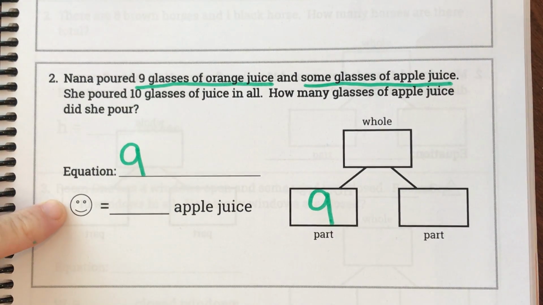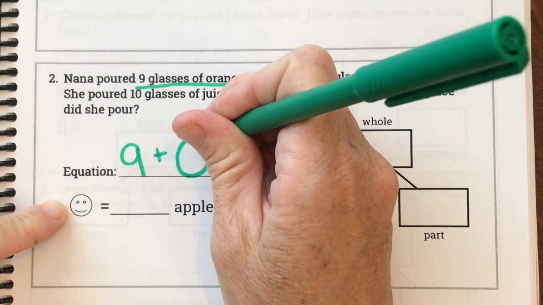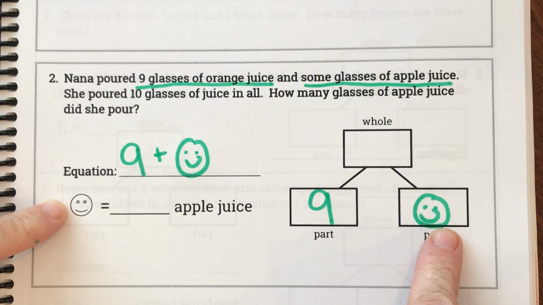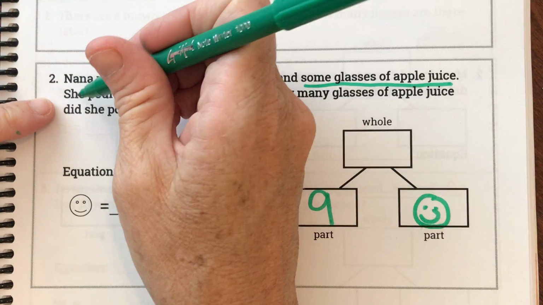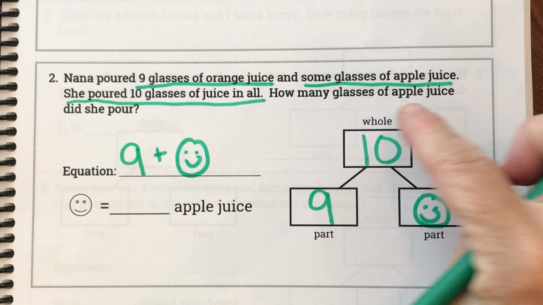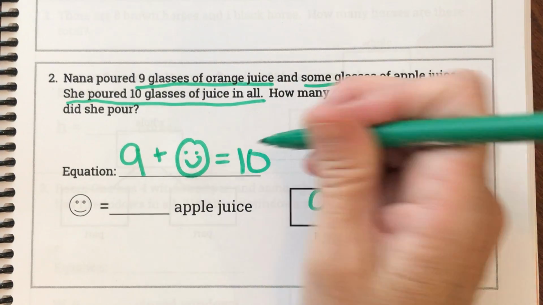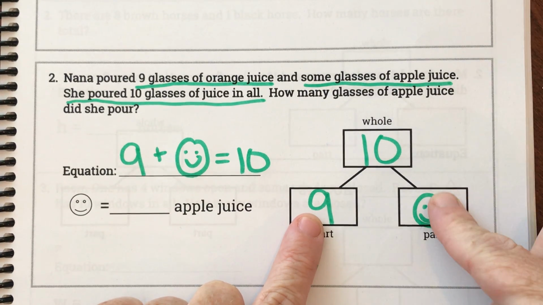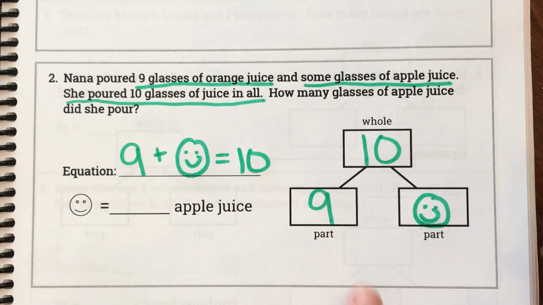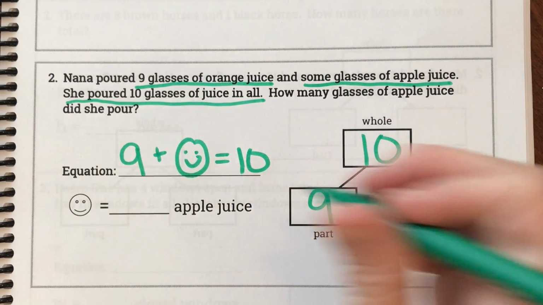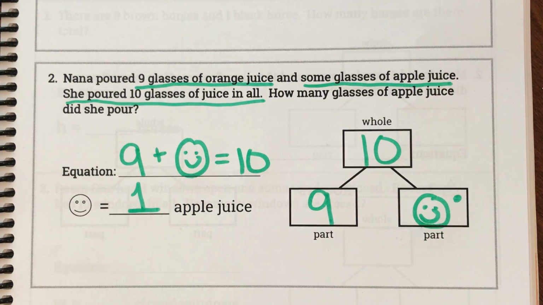And look what shape they're using this time. They're using a happy face. That's our other part. So our orange juice, our unknown apple juice, but then they say she poured 10 glasses in all. So our whole is 10. Our sum is 10. So if she had 9 orange juice, how many apple juice did she need to get to 10? Well, could we just say 9, 10? Just one more would give us 10. So our unknown add-in is 1.